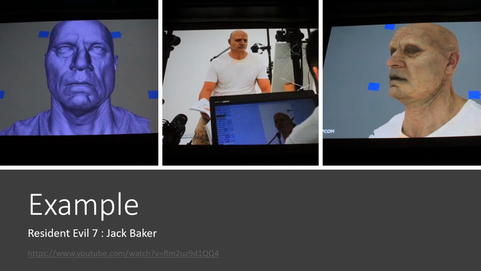So here's another example. I have Resident Evil 7, Jack Baker. In the middle, you can see that Jack, that is the model that they have for Jack, the physical model. And they're taking pictures of him from different angles. You can see that there's cameras pointed at him everywhere, and you can even see that in the photographer's computer. So he's just standing there or sitting there with a straight face, and they're taking pictures.